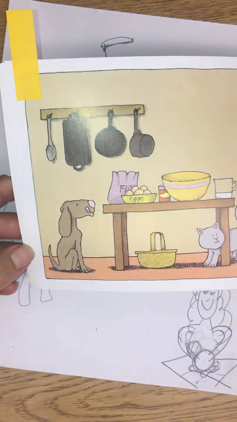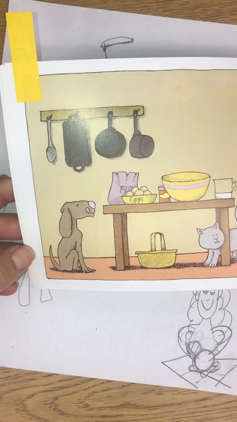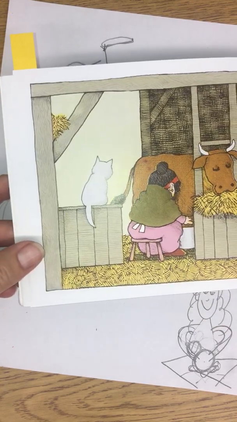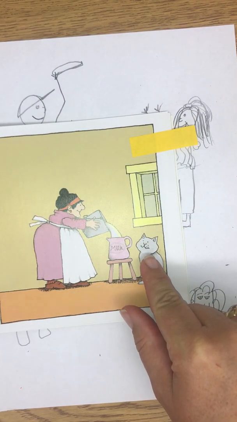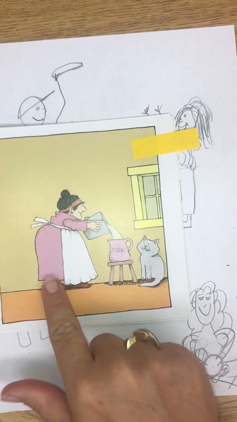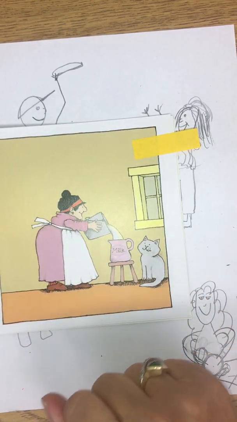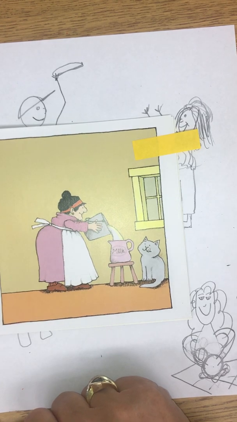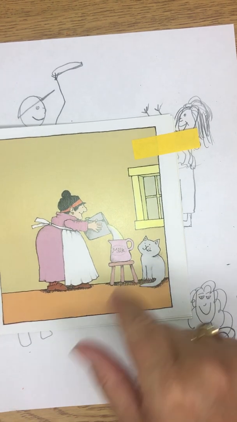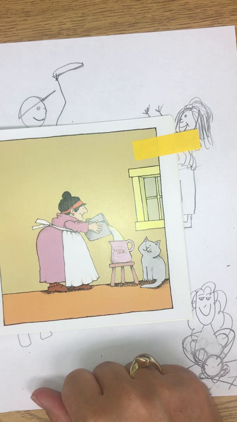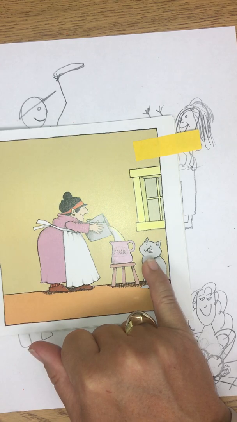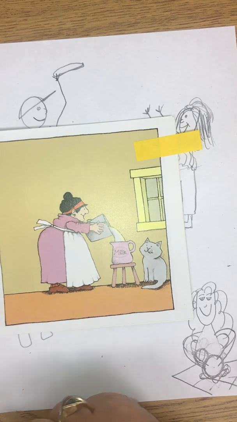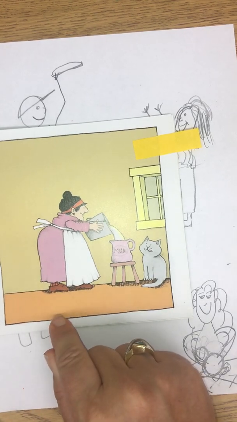Now I'm going to show you that same detail somewhere else in the story, and I want you to think about what it tells us. There it is. I see a little tongue right there. Do you see it? The little old lady is pouring milk into a jug, and what is the cat thinking? And how can we tell the cat is thinking that? I think the cat is thinking, milk, I want some. And I think that because I see the kitty's little tongue sticking out. That's why details are so important in your writing.